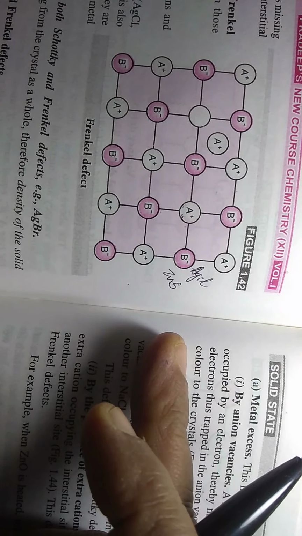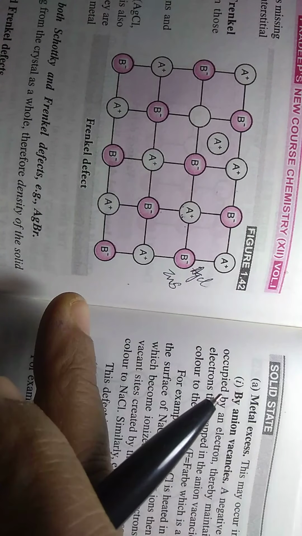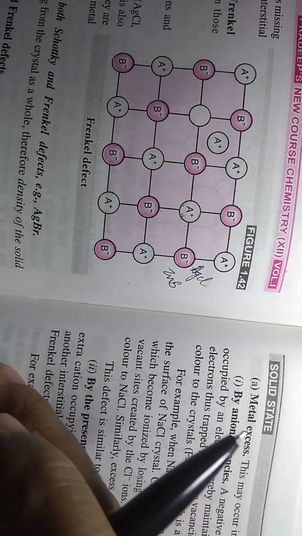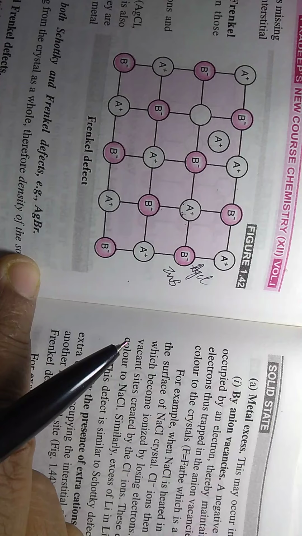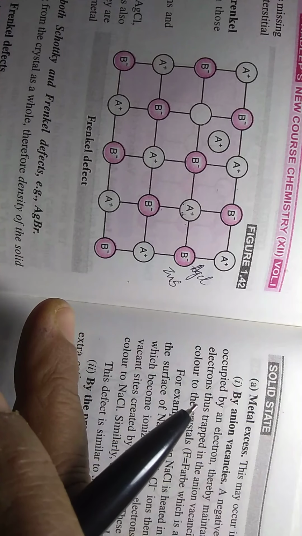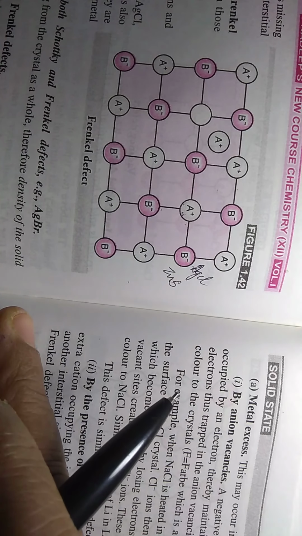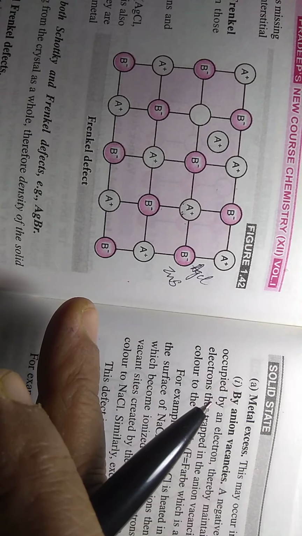That is, the position of vacancy may move around the complete lattice site. That is, displacement of A plus into that vacant site, and another vacant site is created. So like that, because of these vacancies, conduction of electricity can be easily possible.